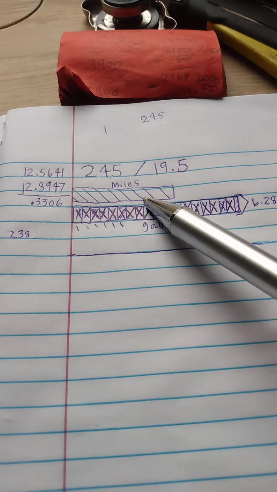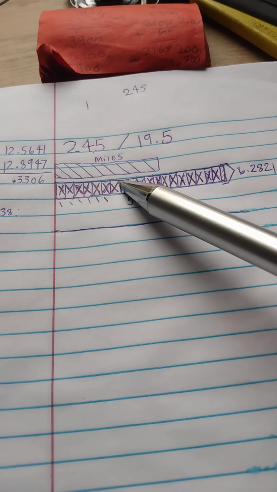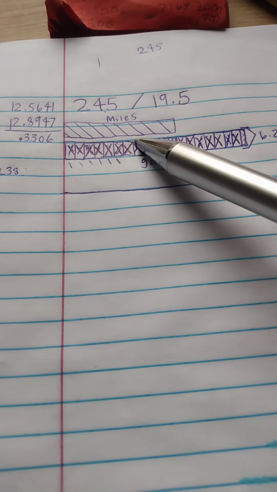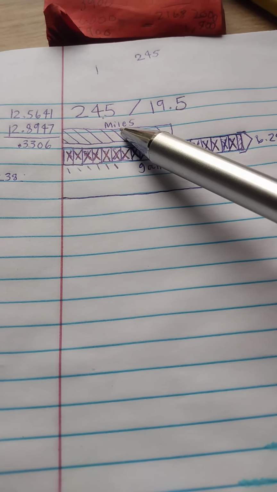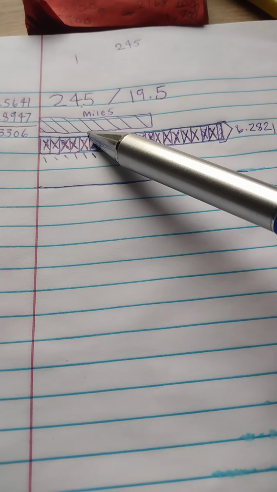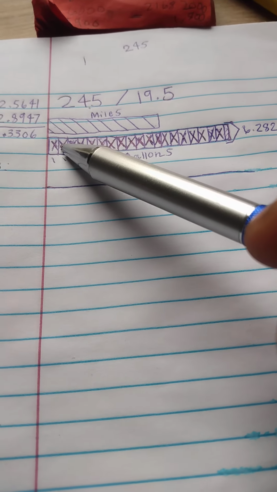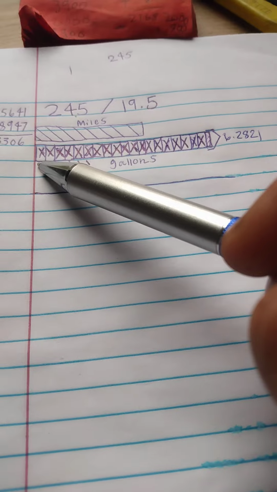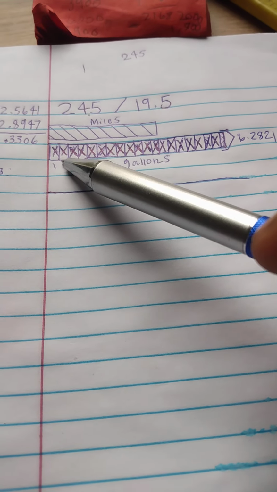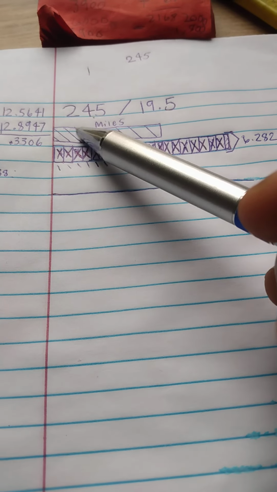So practically, if you were trying to solve a problem in real life, let's say you had this amount of miles and you were trying to determine how many miles per gallon you had. Here is how you can visualize it in a practical way: you have your 245, and that represents an amount.